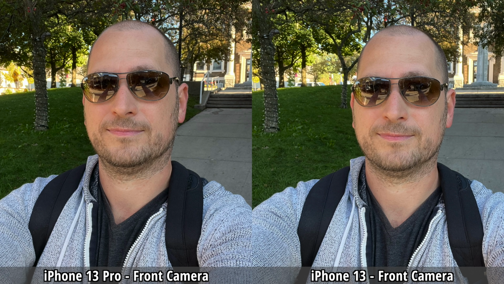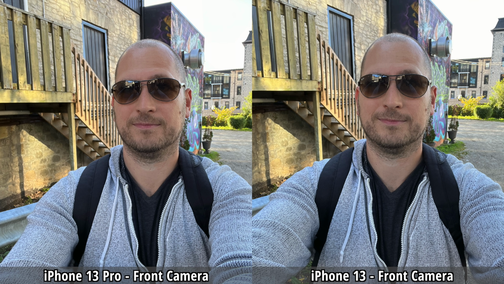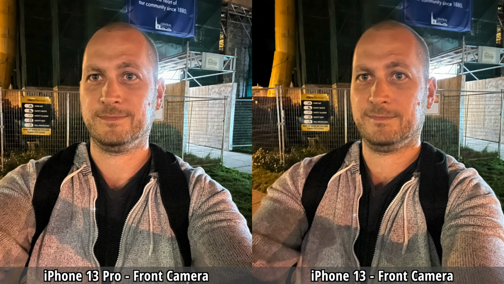Moving on to some selfies. Well, after I looked at the selfies that I took, and I'm talking about the daytime and the nighttime selfies, once again, I cannot really tell a difference between these two devices. So about the same for selfies as well. So there you have it. This is the iPhone 13 Pro and the iPhone 13.